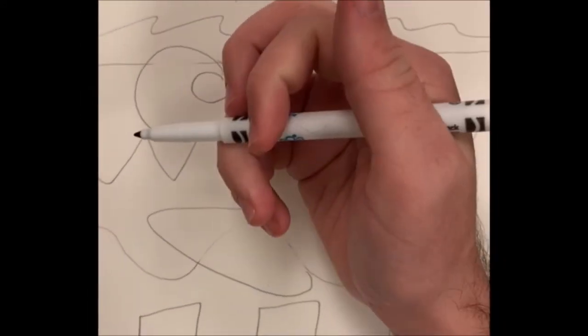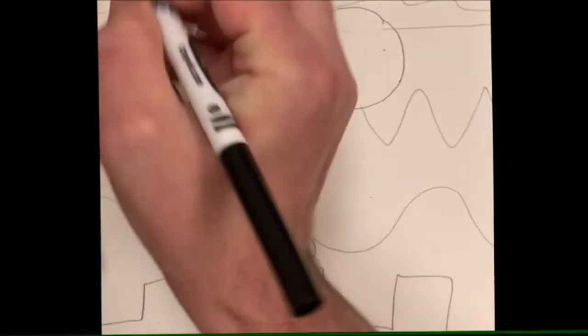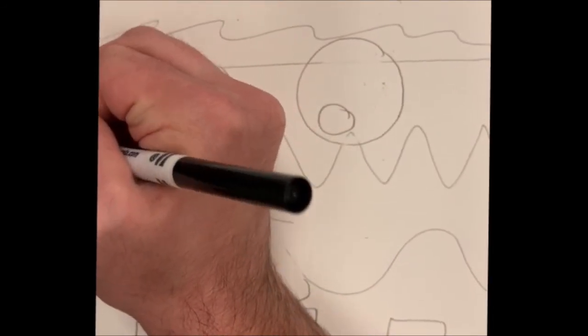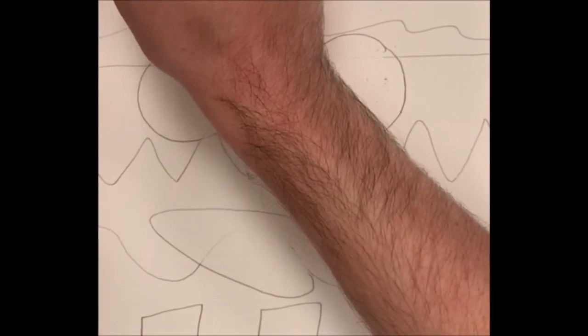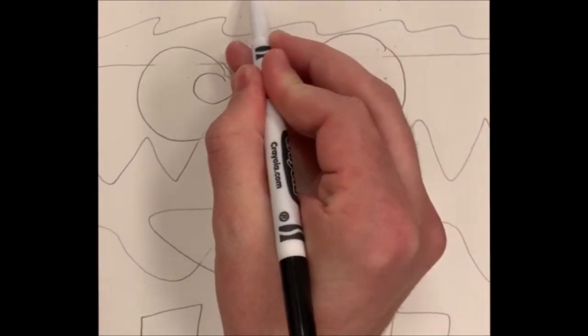And the next step we have, if you have a dark crayon or colored pencil or marker, you can go through and trace and outline all of it. You don't have to, but it will pop out, show off all your lines just a little bit more.